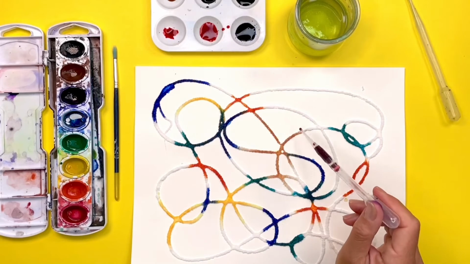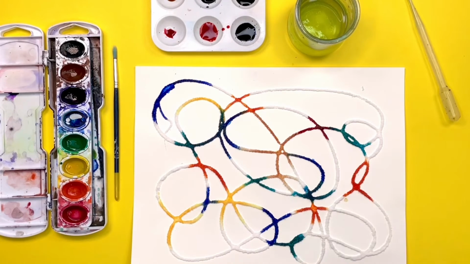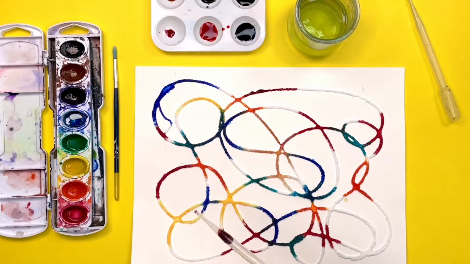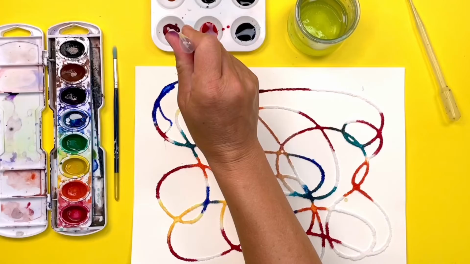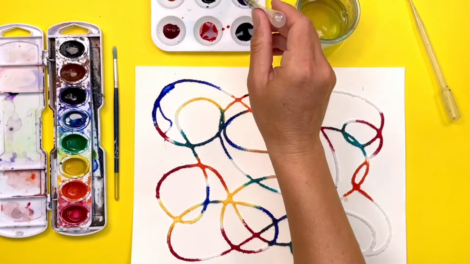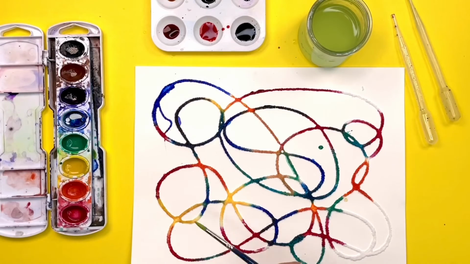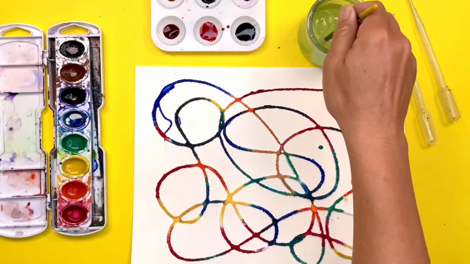Just like before, I'm being very careful with my movements. I'm positioning my dropper right over the salt so that the liquid watercolor falls right onto the path of the glue. And you can see it spreading in both directions as it touches the salt. Let's see how the paintbrush works with the dried glue and salt. It works, but I see the paint moving slower through the salt.